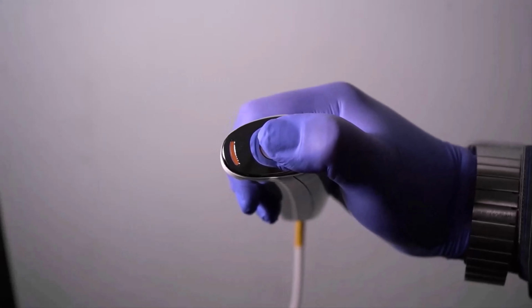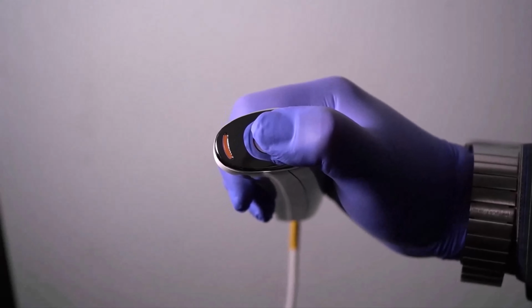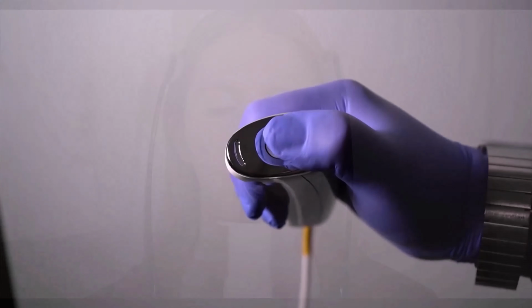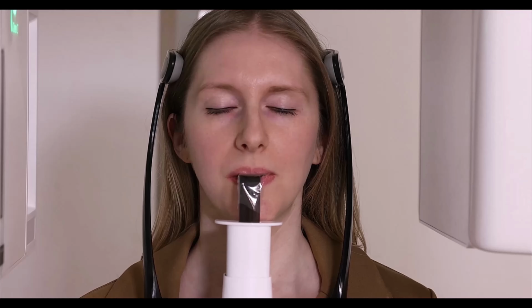Hold the button on the acquisition trigger switch, which will turn yellow when exposing. Hold the button until the image acquisition is fully complete. Image capturing is complete. Please wait a moment. Please open your eyes and follow the operator's instructions.